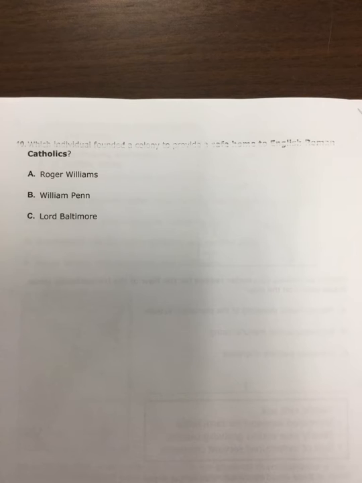Number 10. Which individual, that just means person, founded a colony to provide a safe home to English Roman Catholics? Think back, guys. We just did this as a warm-up. So who established a colony for the English Catholics? Was it A, Roger Williams, B, William Penn, or C, Lord Baltimore?